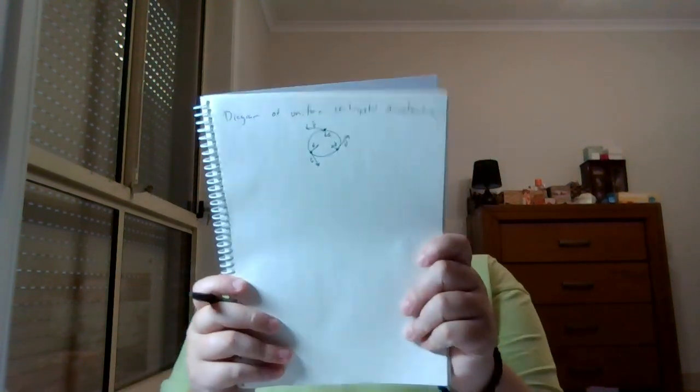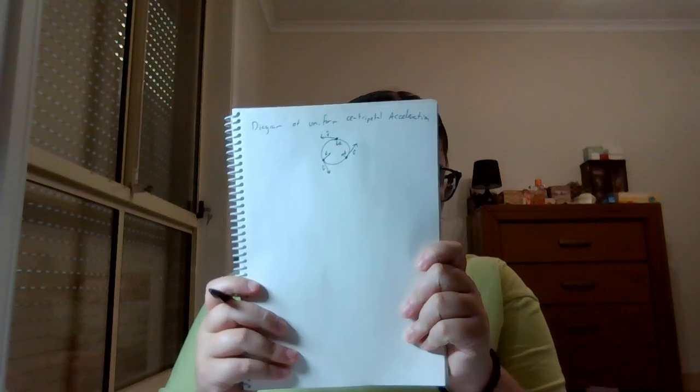Okay. Now this applies for uniform circular motion. So if we label it, diagram of uniform centripetal acceleration. Okay, that is what this diagram is. Done. Okay, so we went through the formula a equals v squared over r.